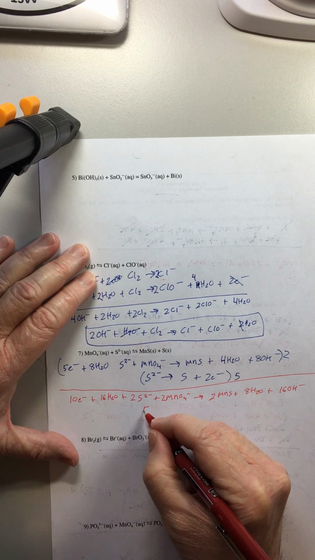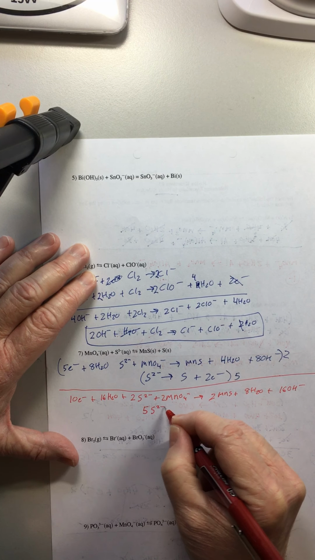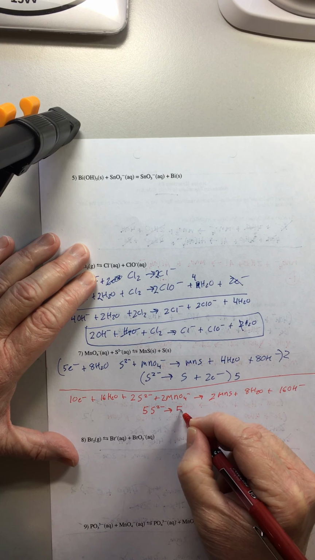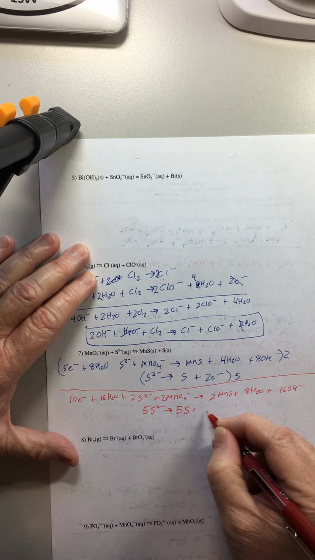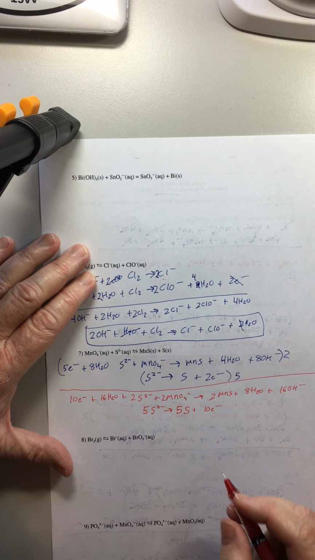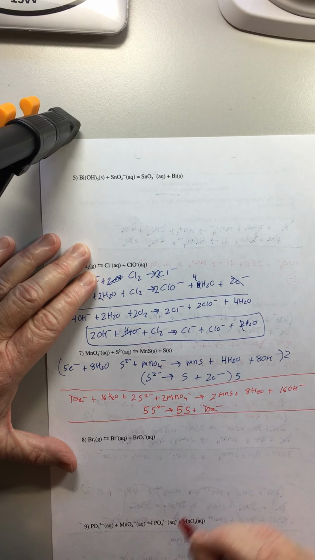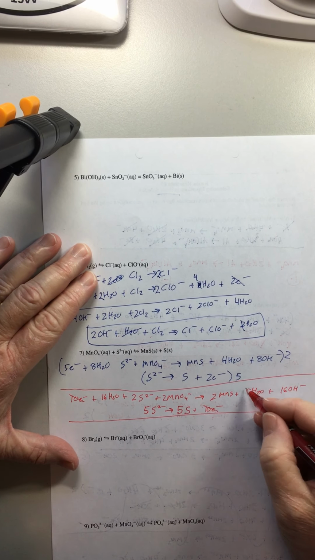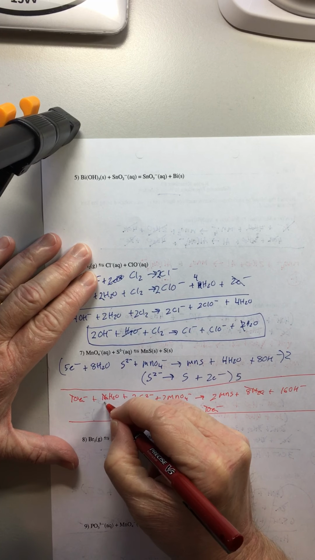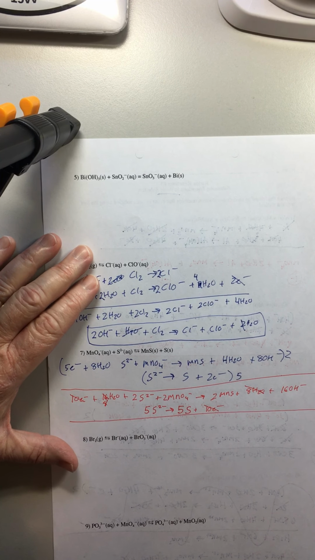Down here I have 5 S2 minus to give me 5 S and 10 electrons. 10 electrons cancels 10 electrons, and 8 water takes 16 down to 8.